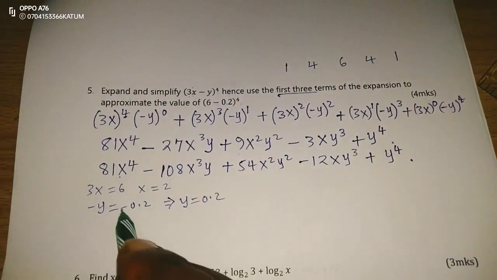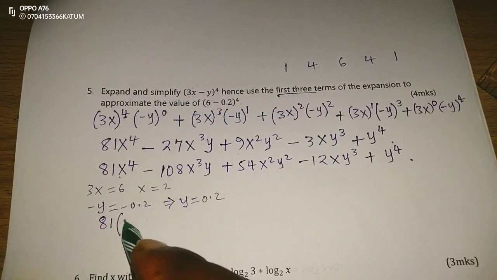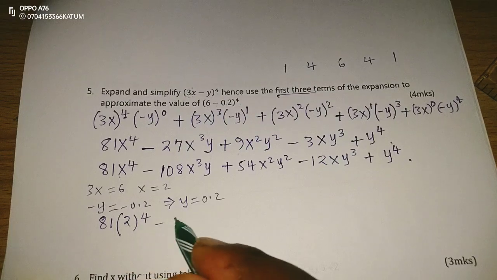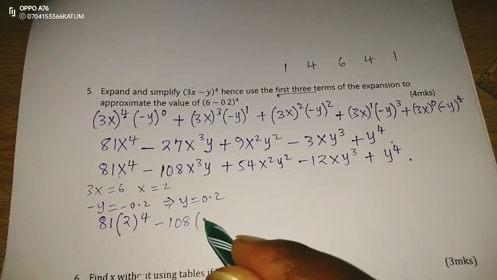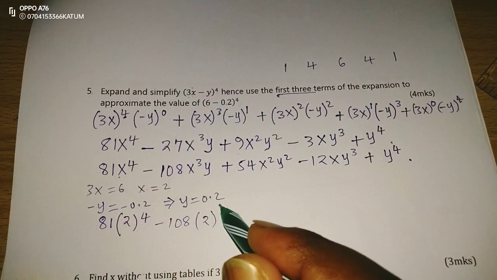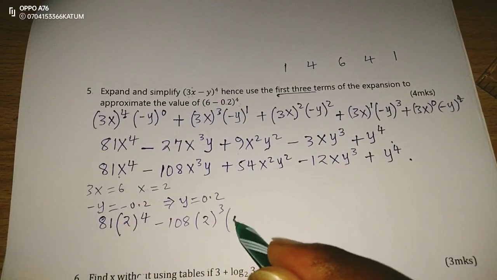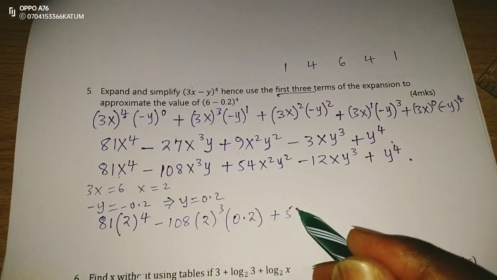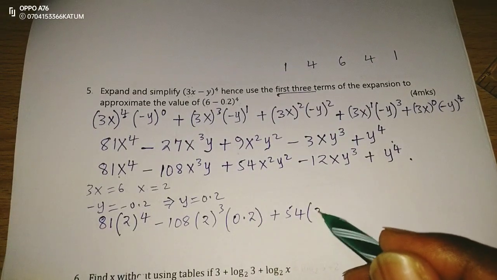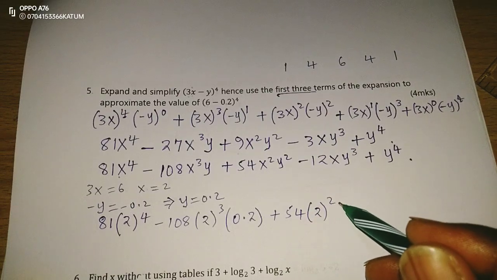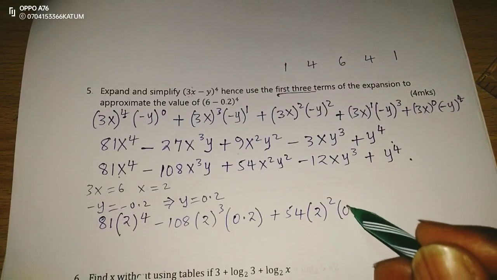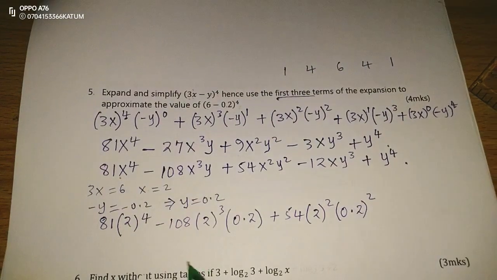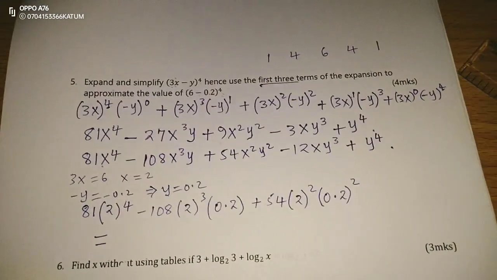Therefore, we're going to have 81, x is 2, to the power of 4, minus 108, then we have 2 cubed times 0.2, the value of y. Then we add 54, x is 2 squared, then y is 0.2, again squared. So now we can use our calculators to compute these values.